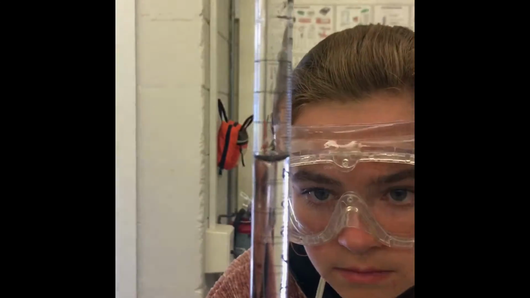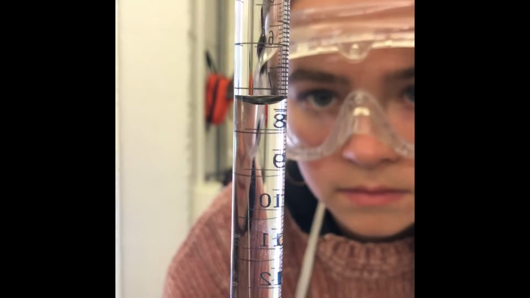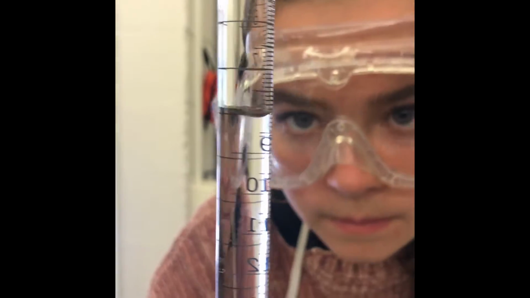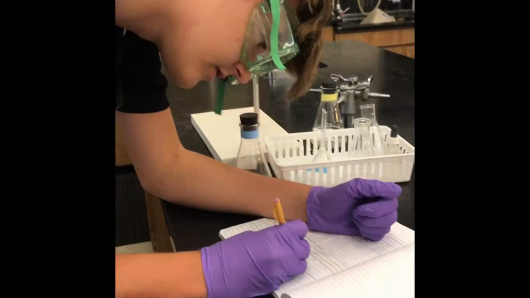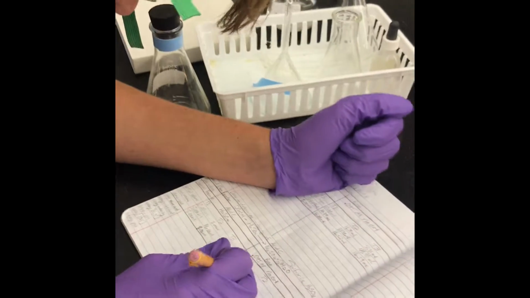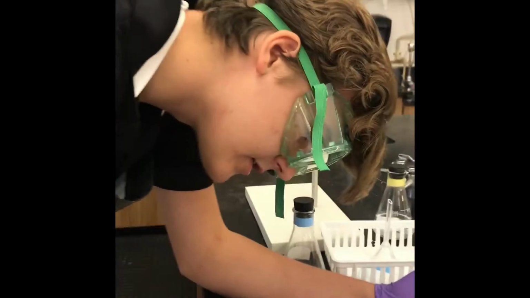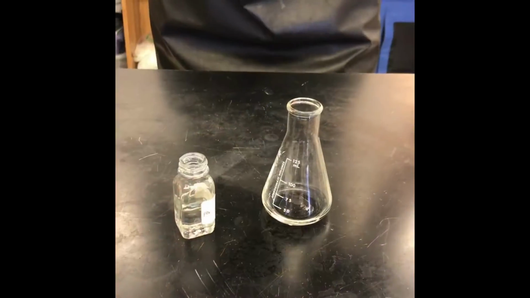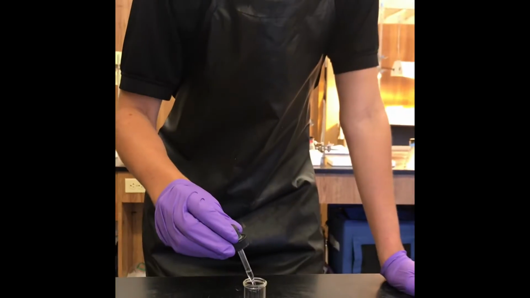Approximately the predetermined volume of acid, 8 milliliters, was allowed to flow into a clean flask. The initial volume was subtracted from the final reading. It was recorded to the nearest 0.01 milliliter as the volume of acid released into the flask. 3 drops of phenolphthalein were added into the flask.